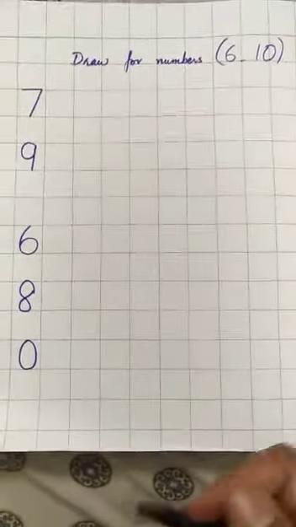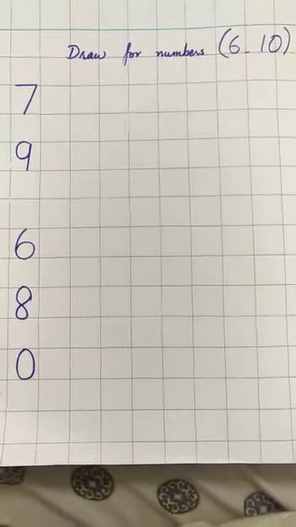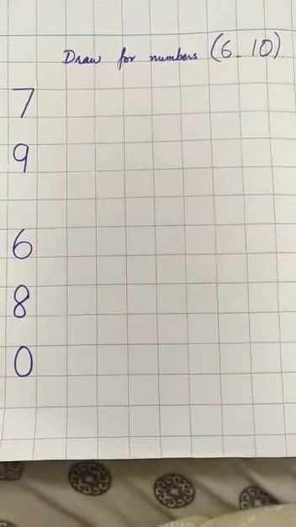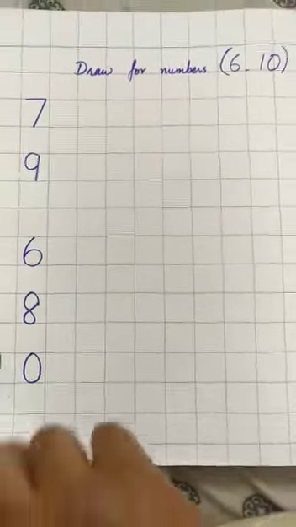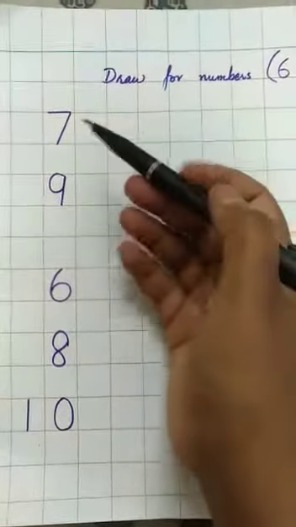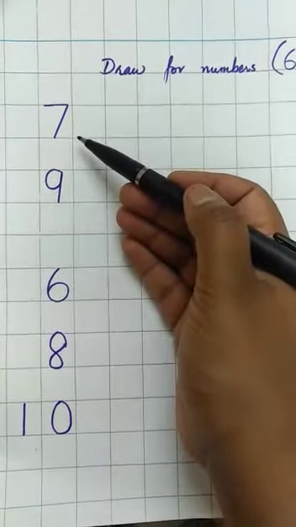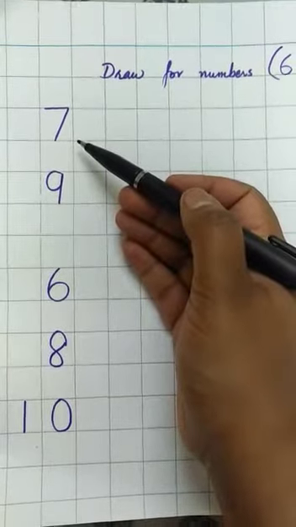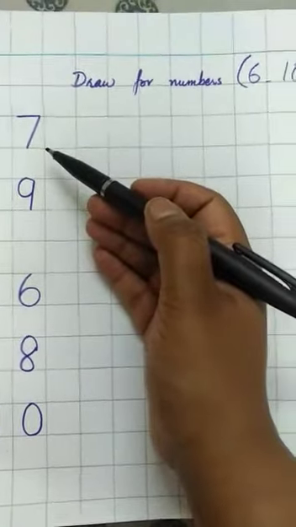Okay, class, today we are going to revise drawing for numbers 6 to 10. Okay, let's see what we have here. This is number 7. Very good. So let's draw and count for number 7.